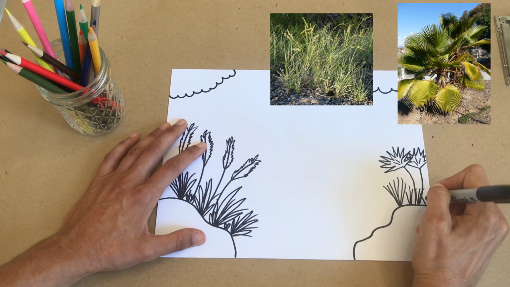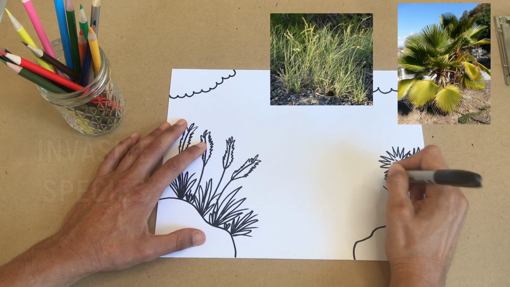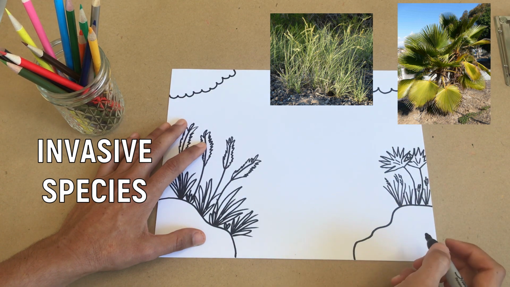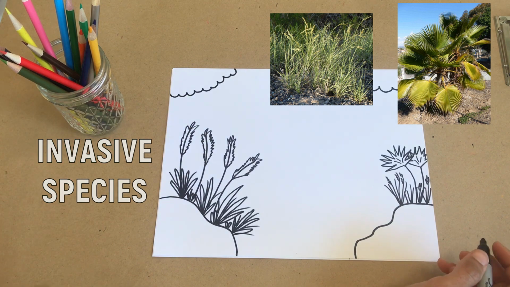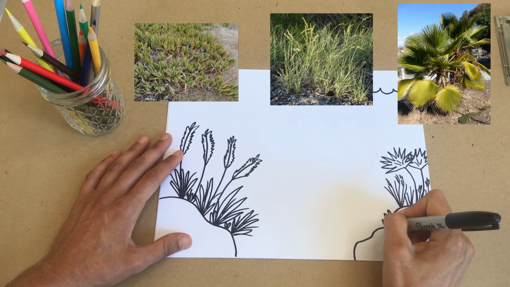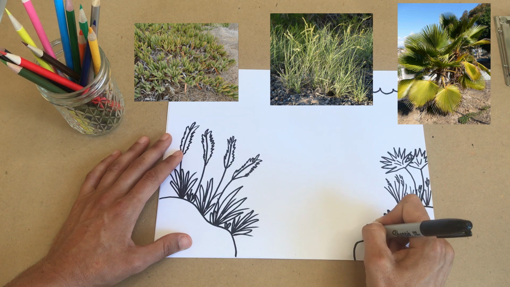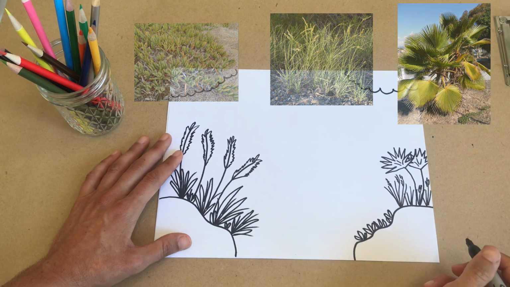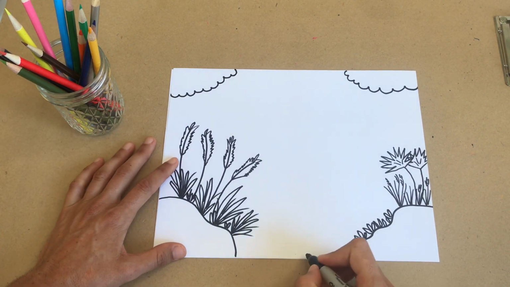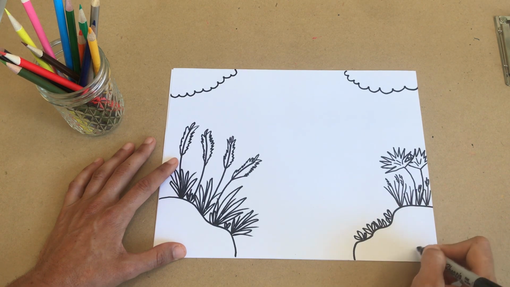Many species of plants and animals come into an ecosystem from another place, and some of those are invasive, which means they took on a role that changed the way other things interact around them. I'm going to draw some ice plant here as well. So sometimes the non-native species can be good for an ecosystem, but other times it can throw everything off balance. Humans have introduced many invasive species into ecosystems, so we have to be careful what kind of plants and critters we carry around from place to place.